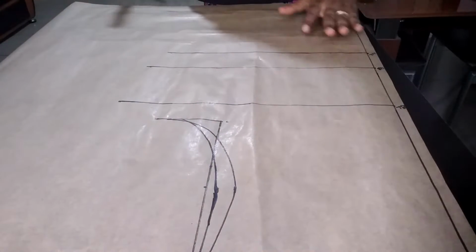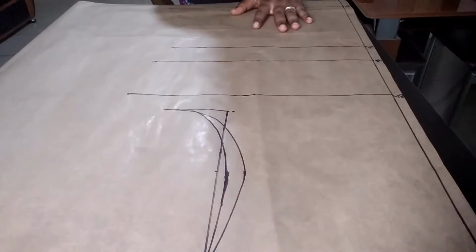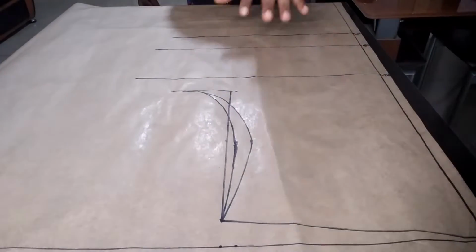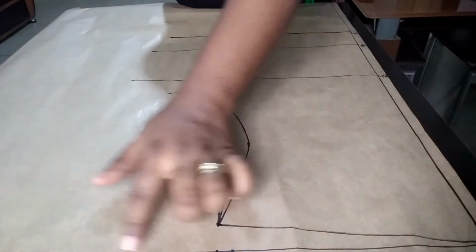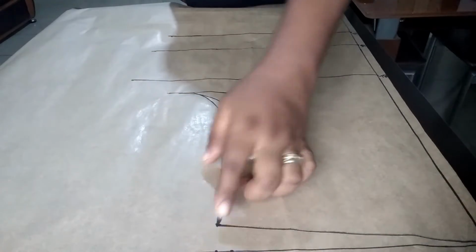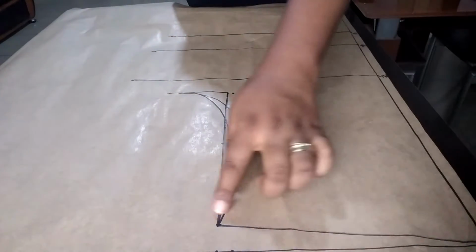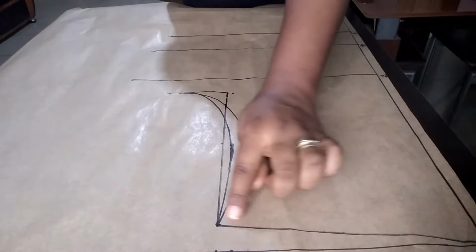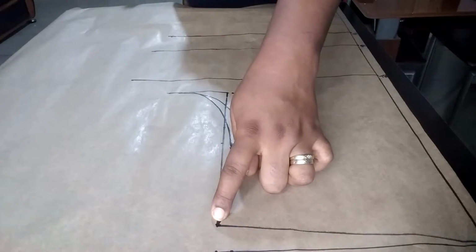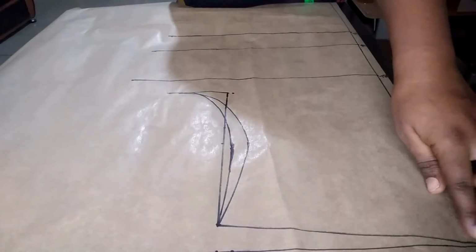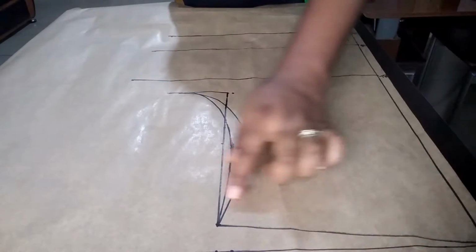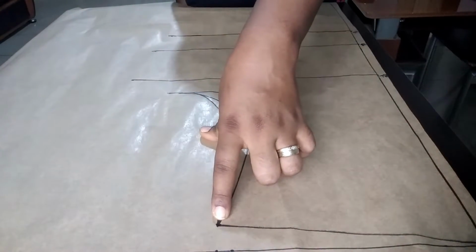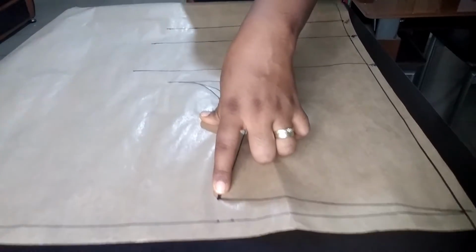So we have the lines here, hoping that you understand what I just explained. On the horizontal line that we have on the shoulder, we want to get our shoulder to shoulder measurement. You can see I've already sloped this place, and that's because our shoulder is not straight, it's sloped. Human shoulders are made to be sloped, not straight.